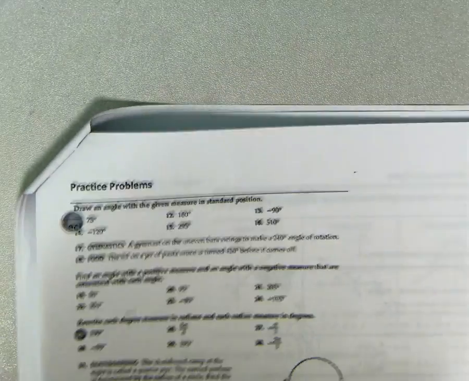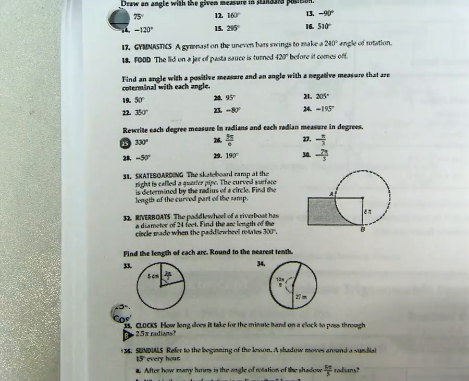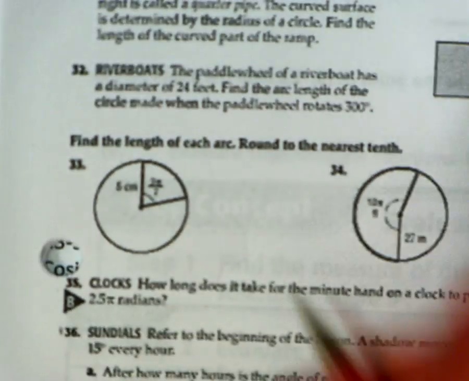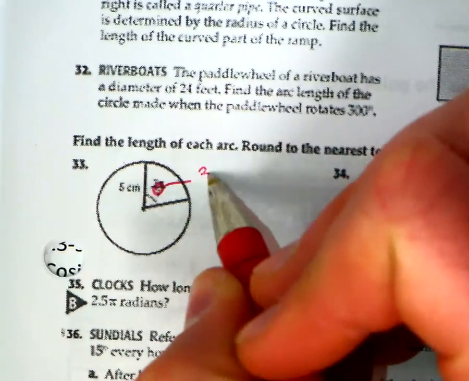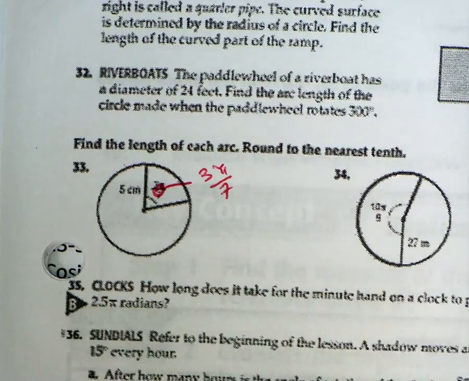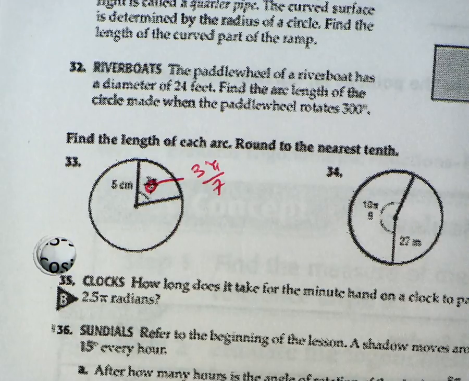So your homework's over here. One quick thing with number 33. It's kind of grainy, but this is 3 pi over 7. And this is 5 centimeters. So I just want to make sure I clarified that for you. But other than that, you have the questions. And this is 13.2.